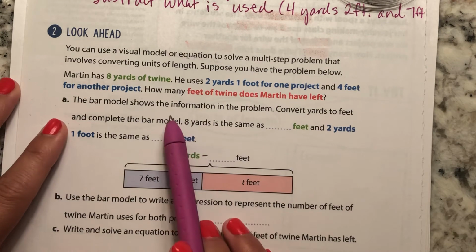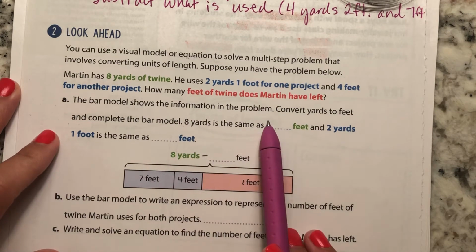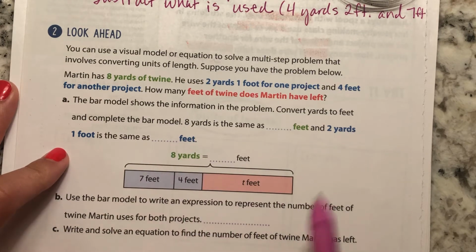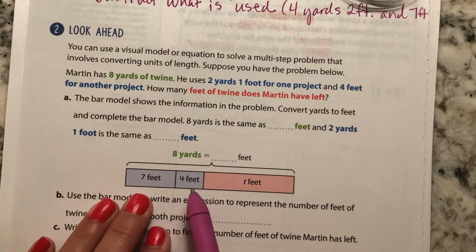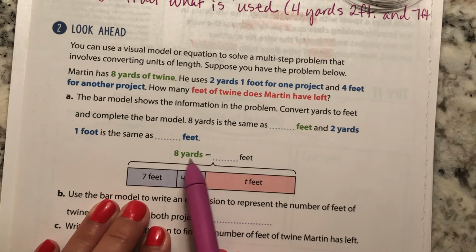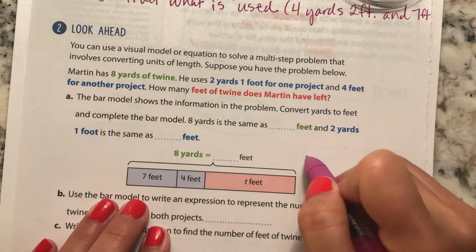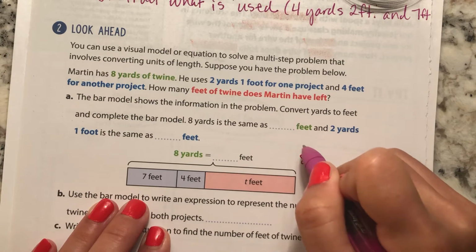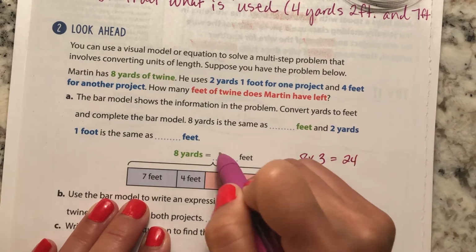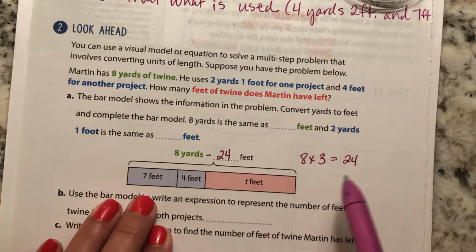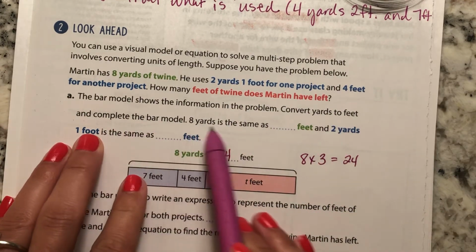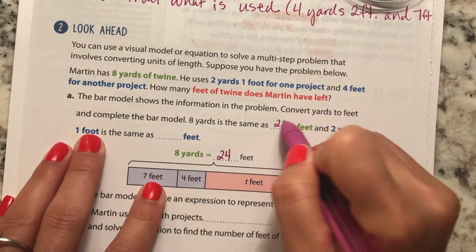This bar model shows you the information in the problem. Convert the yards to feet and complete the bar model. So what this has is the total value up top of 8 yards. And when we multiply 8 times 3, the number of yards times the value 3 to get our feet, we get 24. So we know that we have 24 feet up here. And so it says 8 yards is the same as 24 feet.